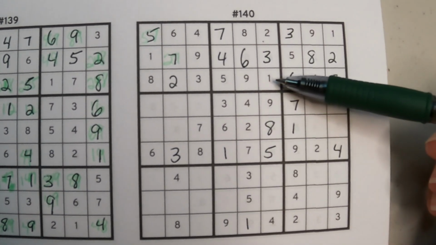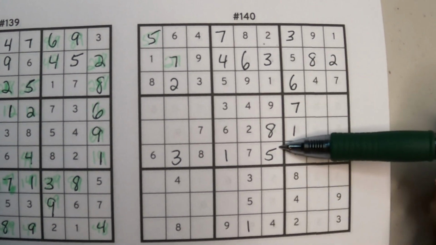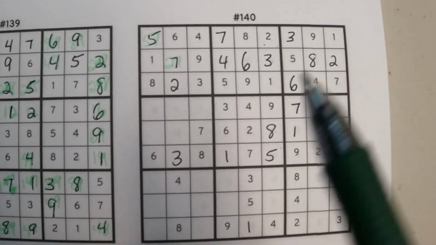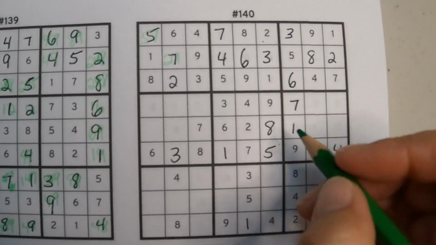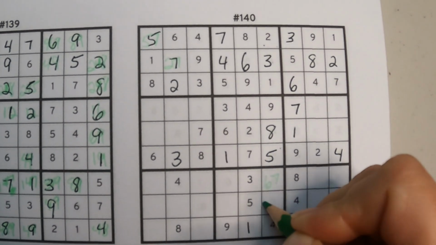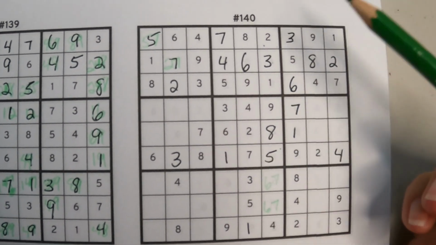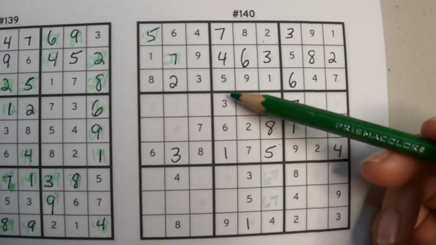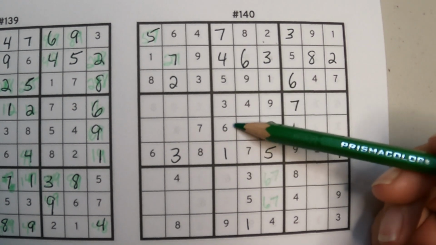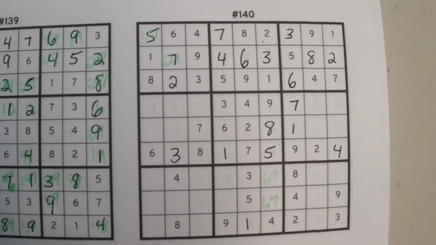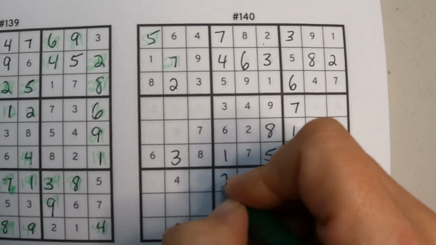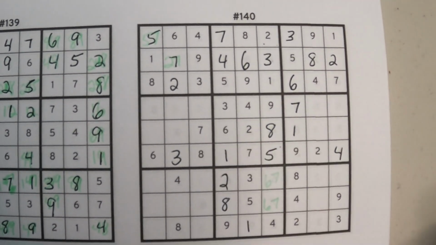For this column now, we've got 1, 2, 3, 4, 5. We're missing 6, 7. I don't see any help. So 6, 7, 6, 7. For this column, looks like we're missing 2 and 8. Got an 8 here, so 2, 8.